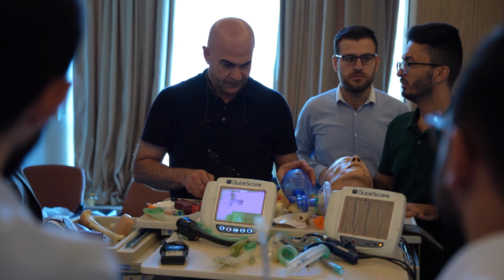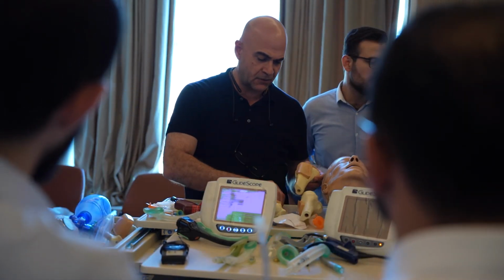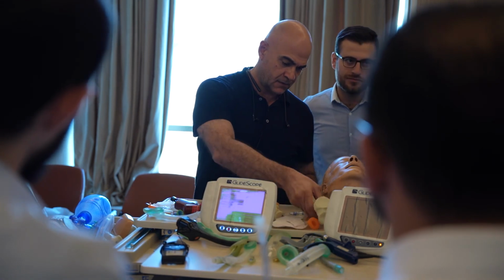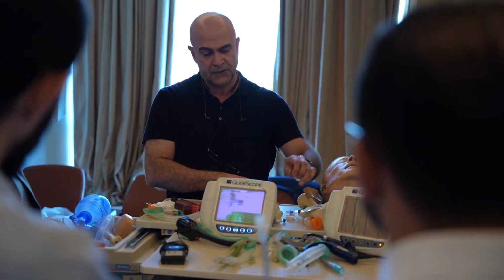What should you prepare? Lipid emulsion? Excellent, just intralipid, lipid emulsion. The dose is 1.5 ml per kg. Concentration is 20%.